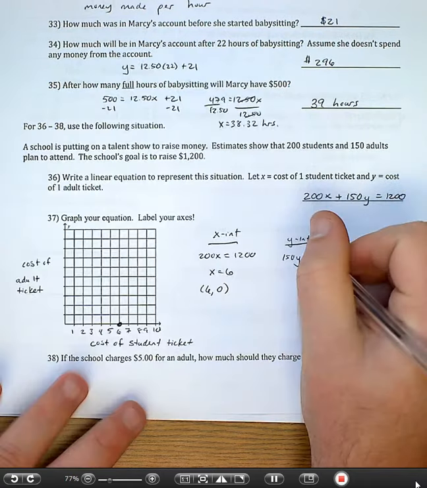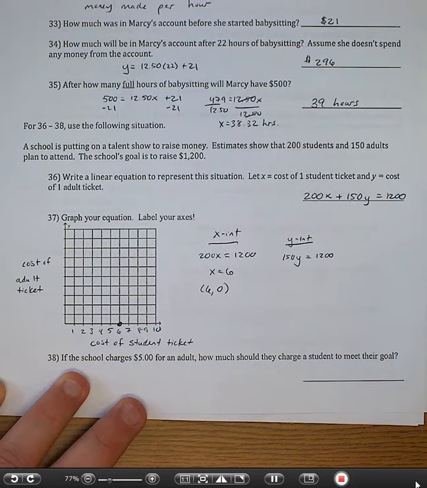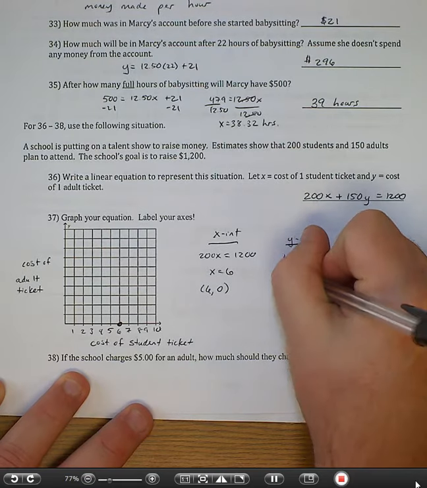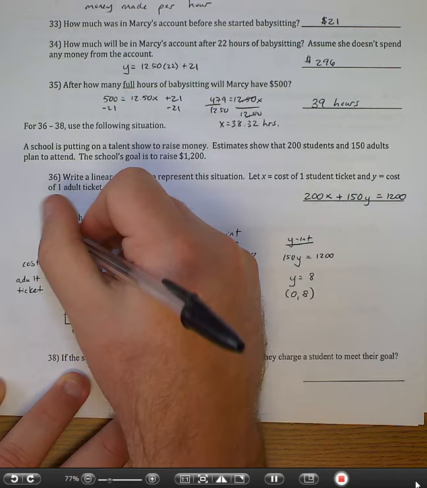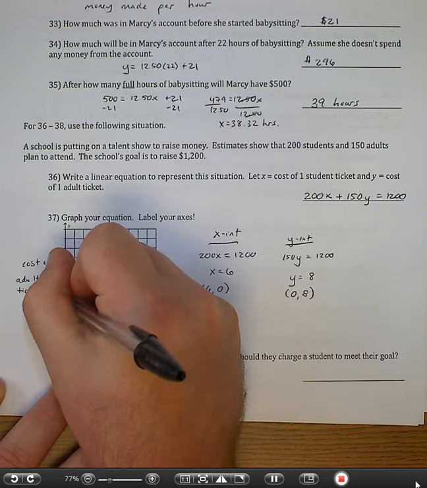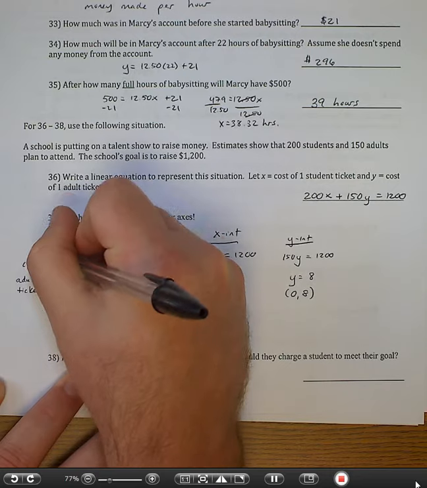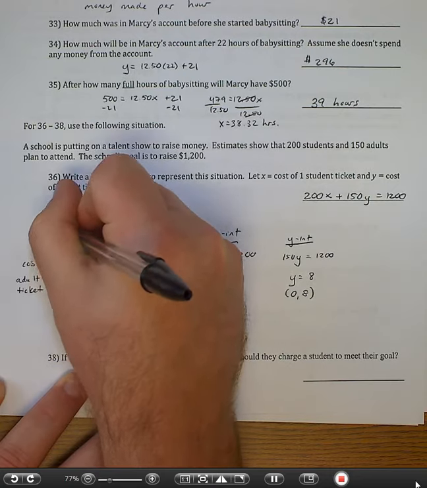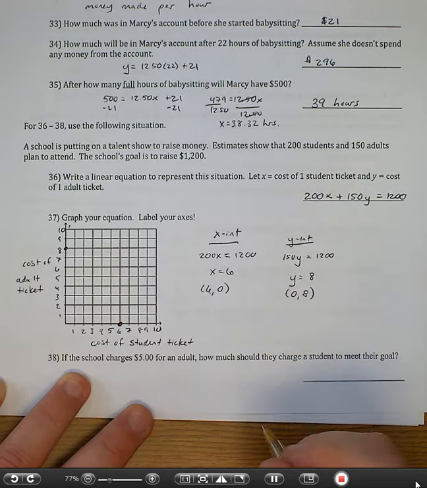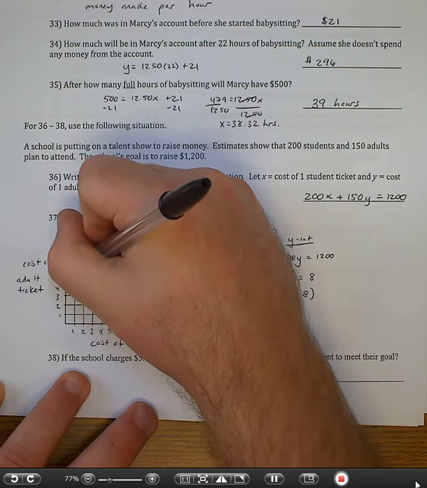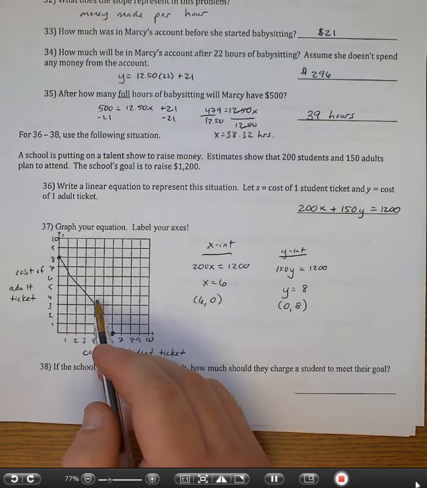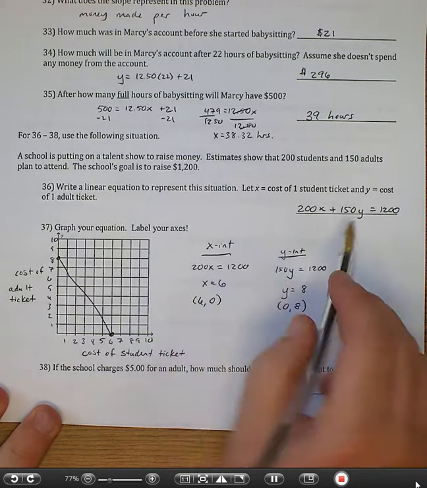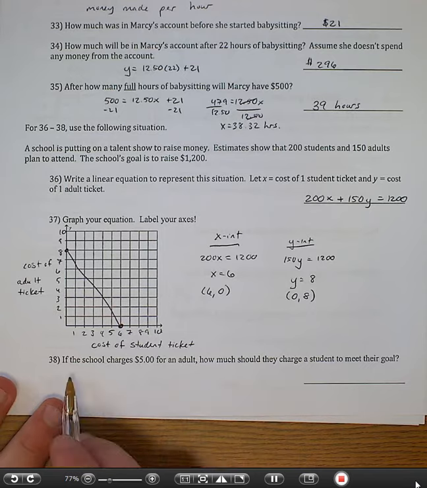Divide by 150, so 1200 divided by 150 is 8. I would need to charge $8 for each adult ticket. So there's 2 points. I'm going to draw the line. Any combination on that line would get me $1,200. Okay? So that idea is being checked right here.